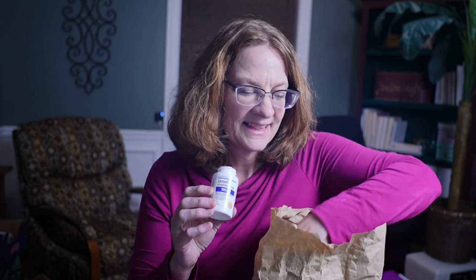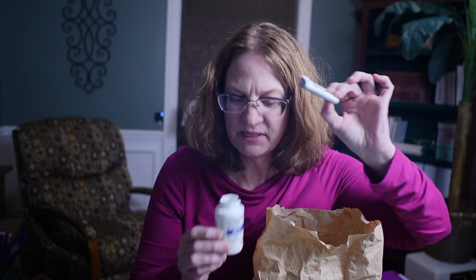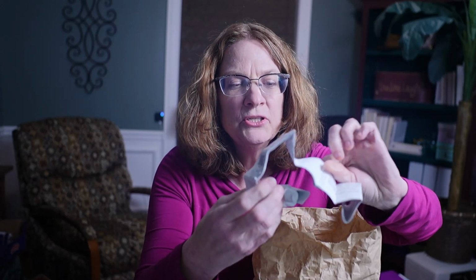This is a medication, and maybe you've gotten a medication in the past where you get one of these on top. We usually in the pharmacy take them off. We don't give them to the patient because we don't really need to see what's in here. It's not really that helpful, but let me show you what's in here.